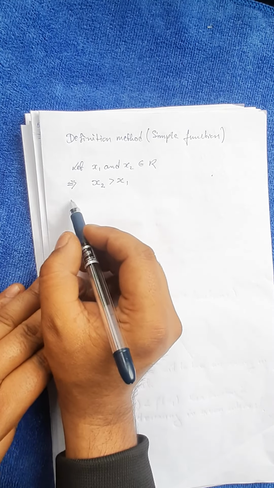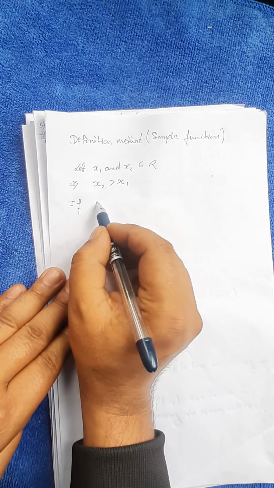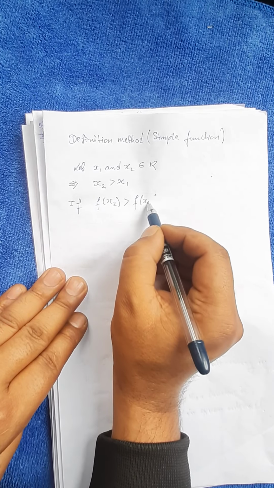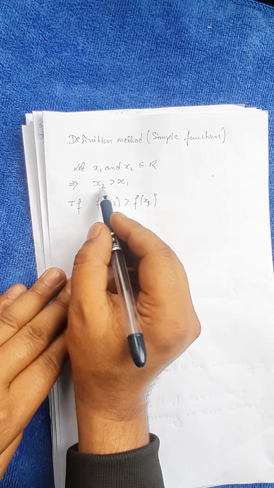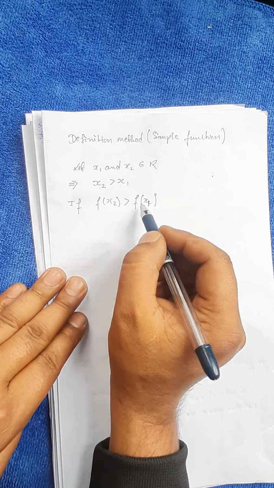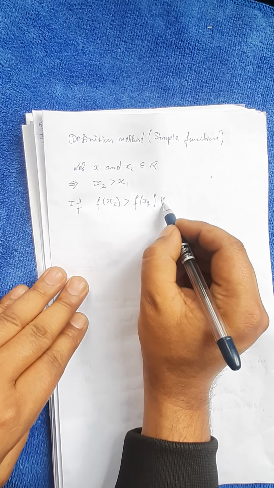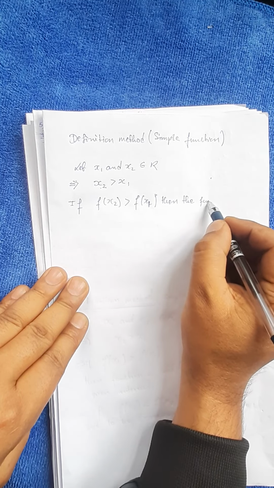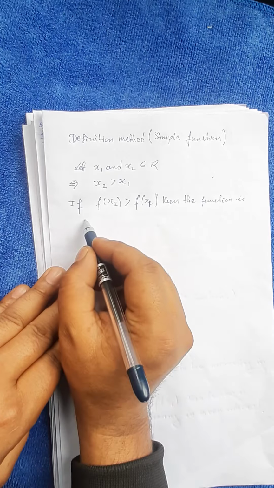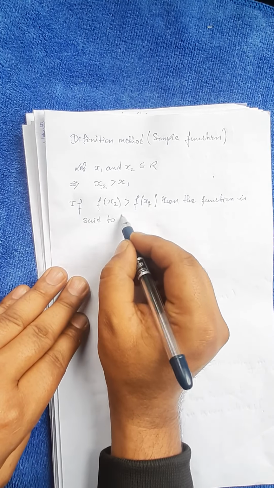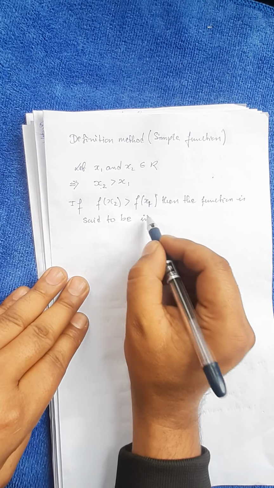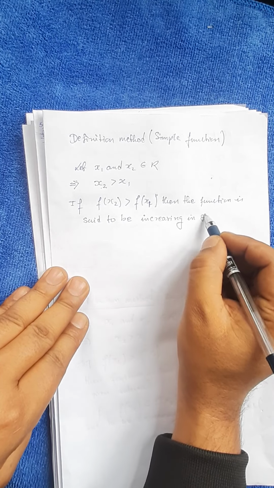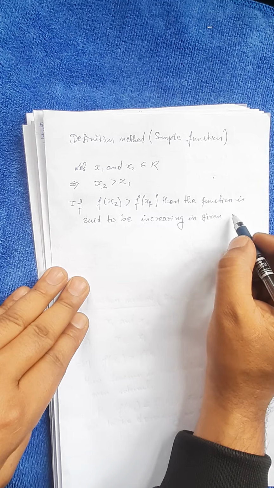If f(x2) is bigger than f(x1), that means x2 is bigger than x1, and similarly f(x2) is bigger than f(x1), then the function is said to be increasing in the given set or interval.